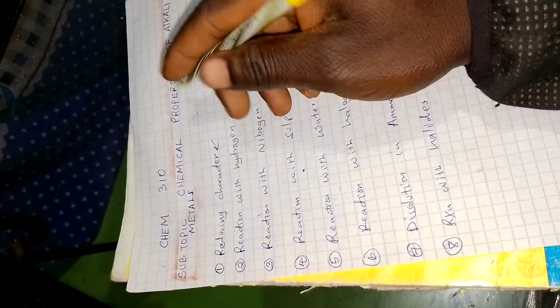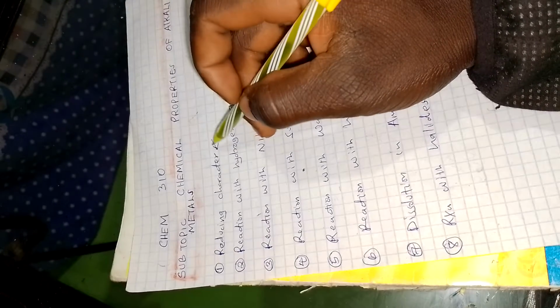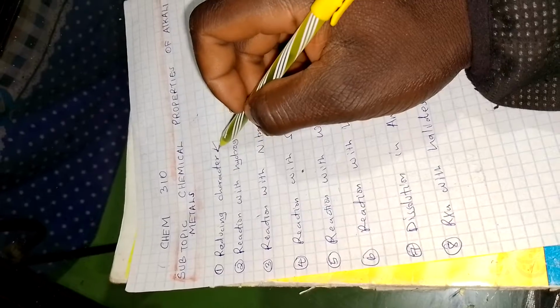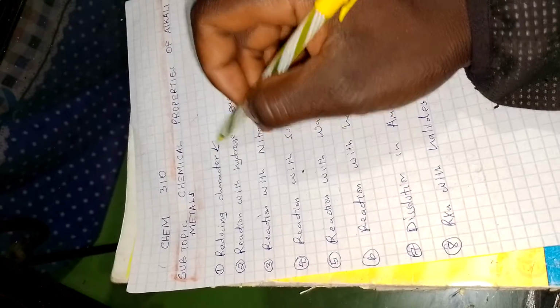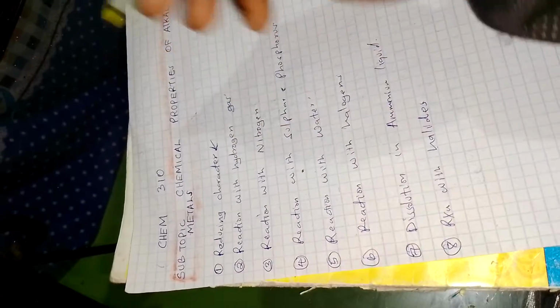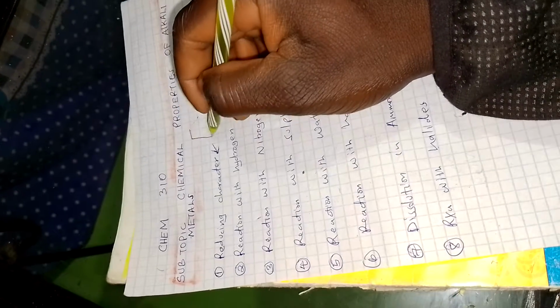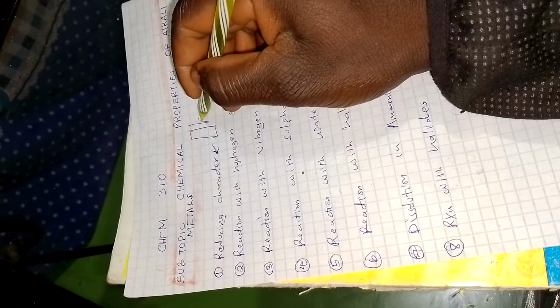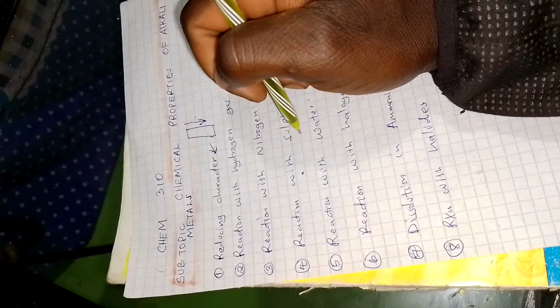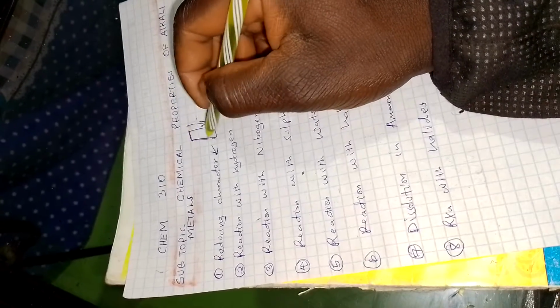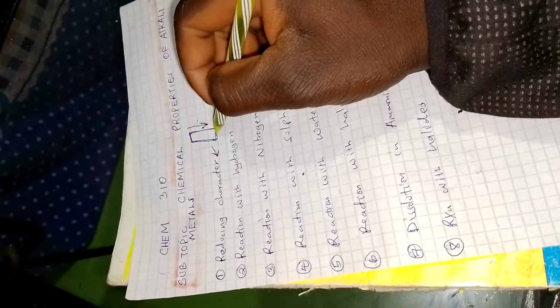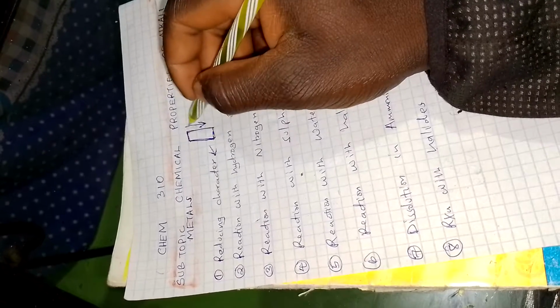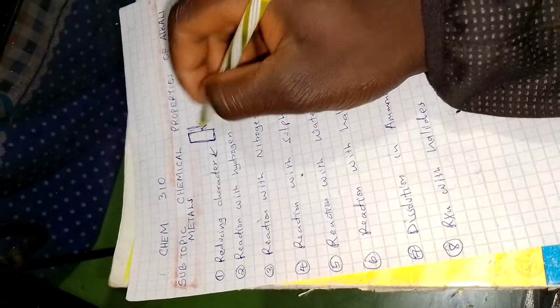So the first point was all about the reducing character of alkali metals. When we look at the trend in ionization enthalpy of group 1 elements, when we are moving down the group, the ionization enthalpy decreases.